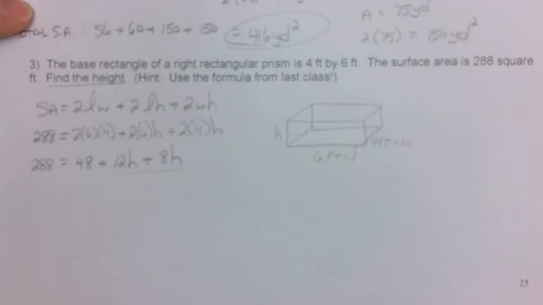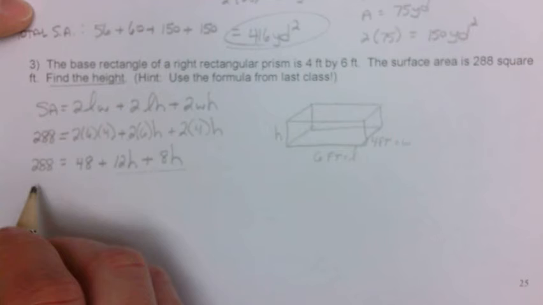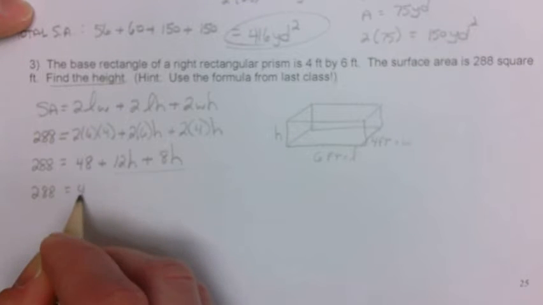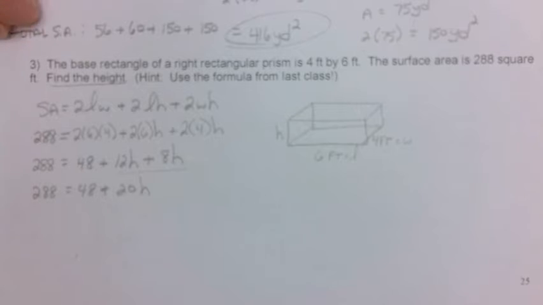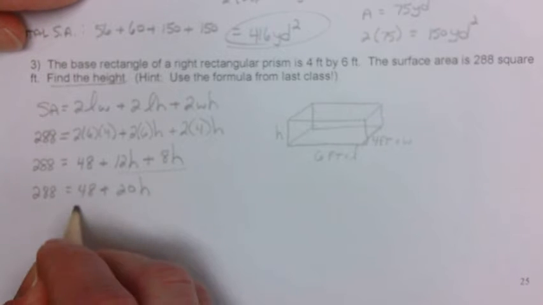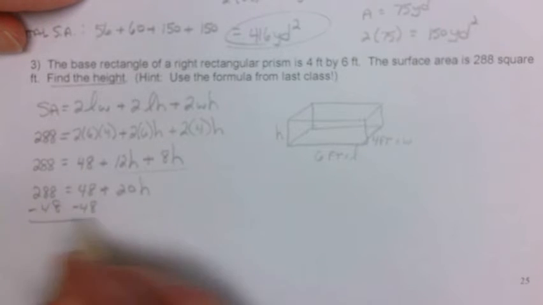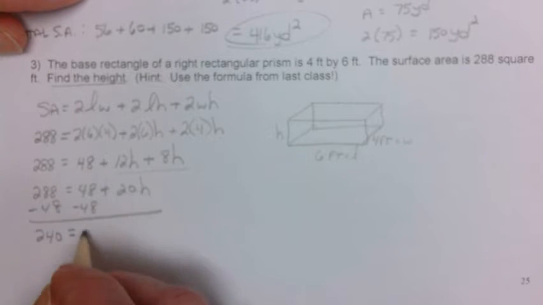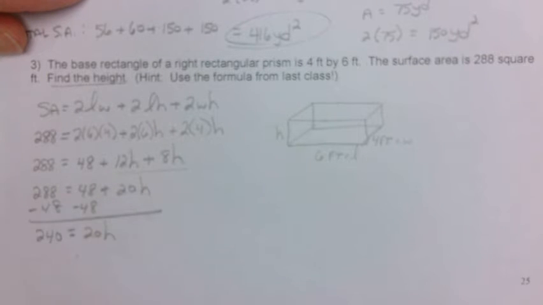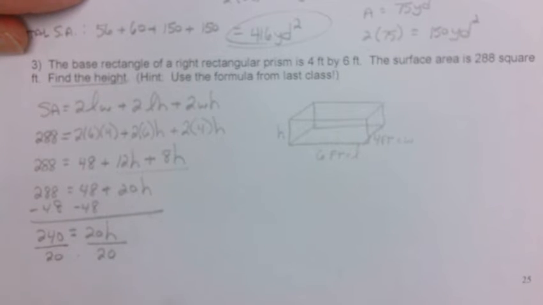First thing I'm going to do is combine my similar terms, 12h and 8h. 288 equals 48 plus 20h. And now I'm going to isolate the variable term by subtracting 48 from each side. 288 minus 48 is 240, and that equals 20h. To get the value of h, now I'm just going to divide each side by 20. All right, 20h divided by 20 is h. 240 divided by 20 equals 12.